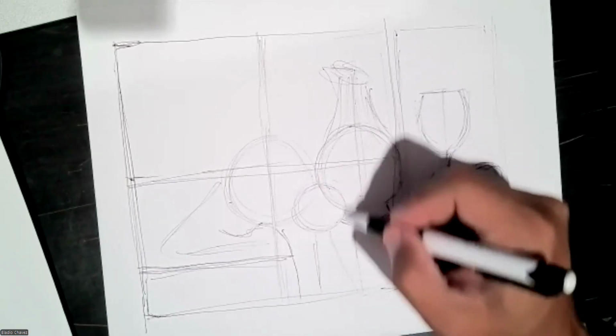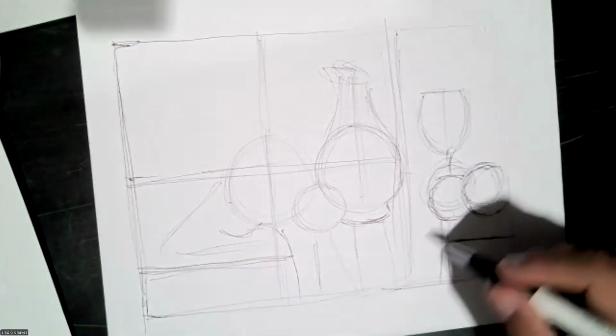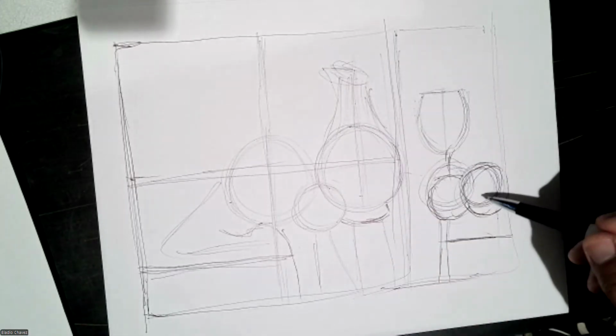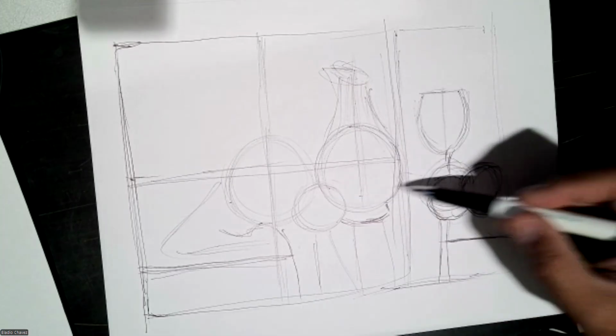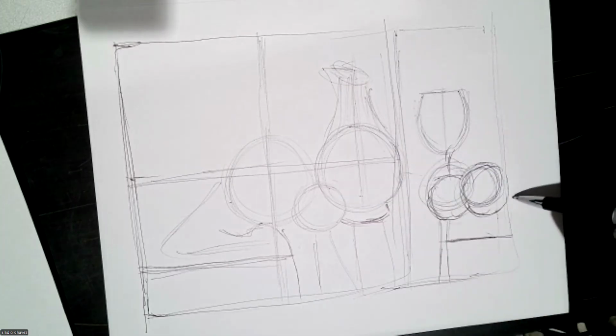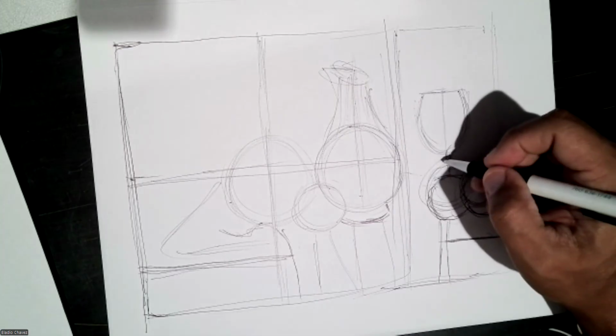I kind of like where it's at. I'm just double checking, making sure it kind of fits just right. It's at the right level. Not too high, not too low. I think it is probably, yeah, it's about there. It's probably a little bit higher than these apples over here. That's okay. That's all right.